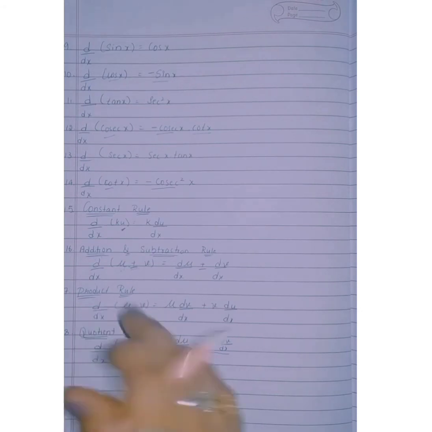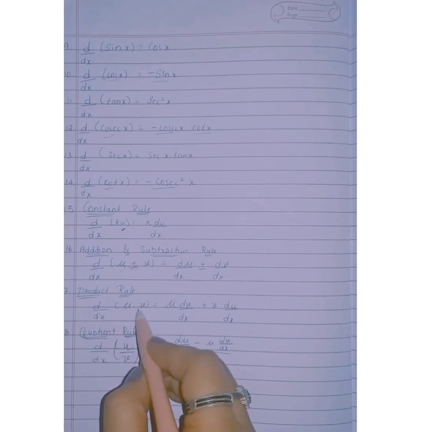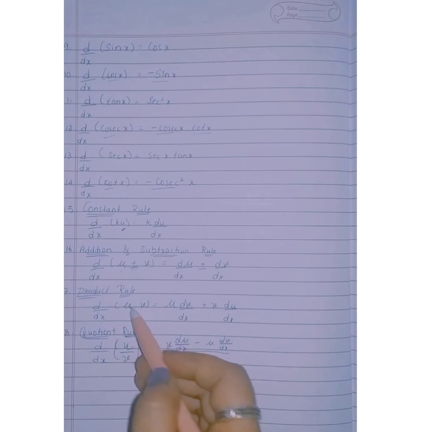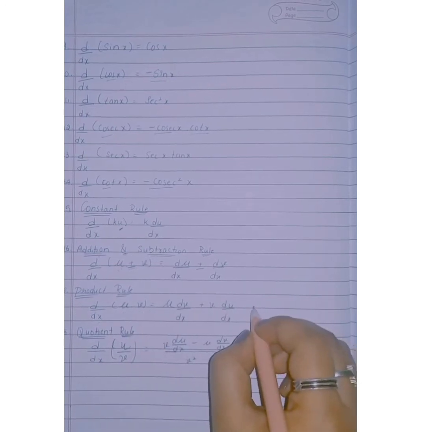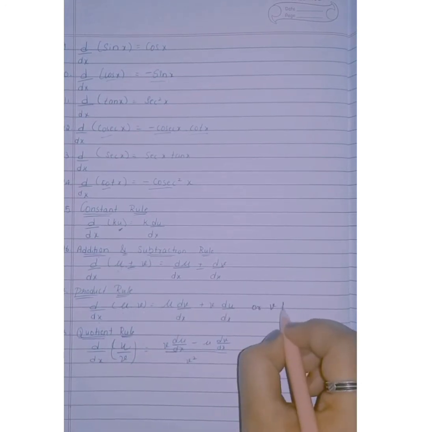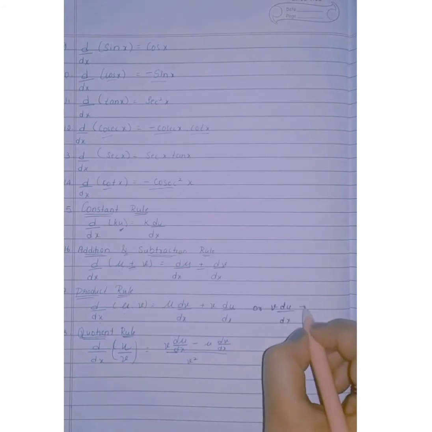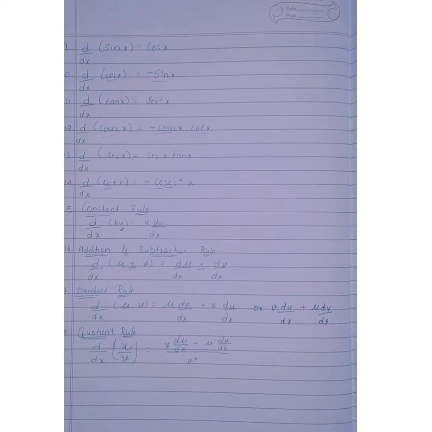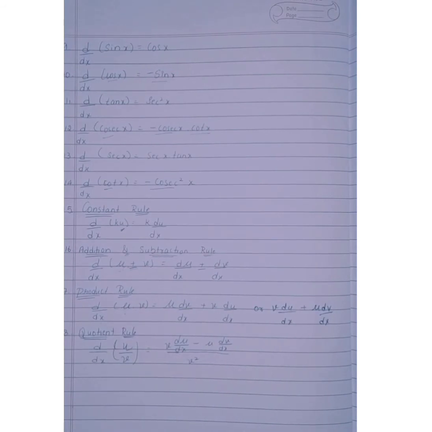Next one is the product rule. Differentiation of u into v: first we have to keep one function as it is and differentiate the other, that is v du by dx plus u dv by dx. Any one of the functions we keep as it is and differentiate the other function, plus the remaining function we keep as it is and differentiate the function which we had kept as it is before.